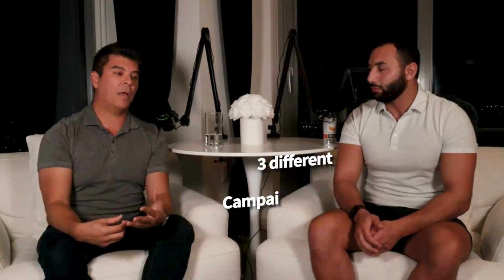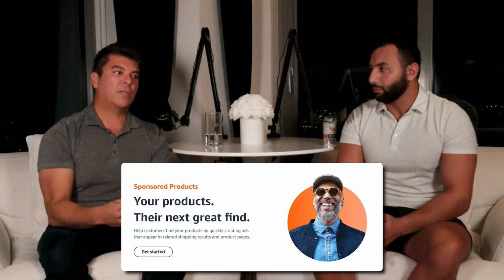Let's talk about that. To summarize, there are really 3 different campaign types within Amazon. When you're new, you're only going to get access to one. It's called sponsored products. That's the one you see in the search results page, and the strip of ads that you see on a listing as well.